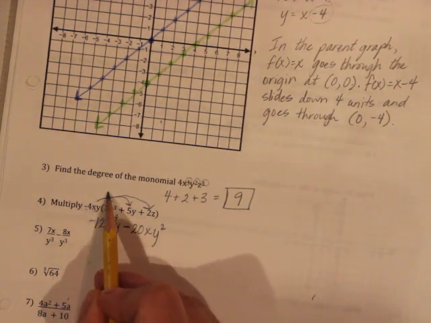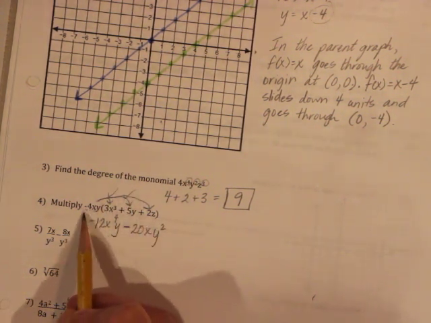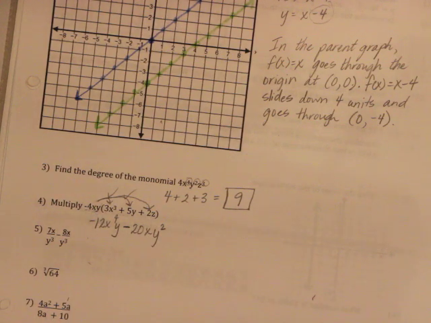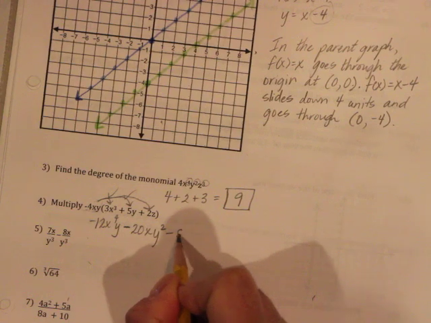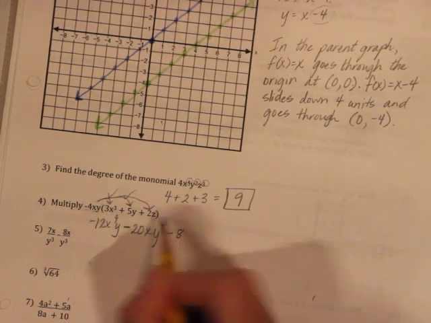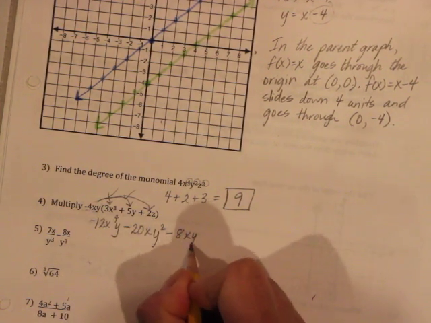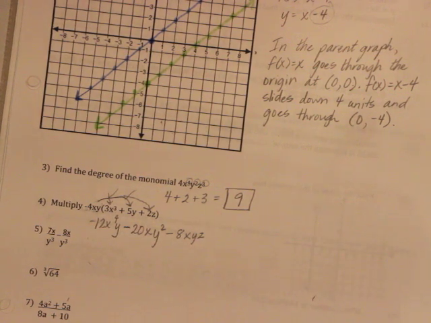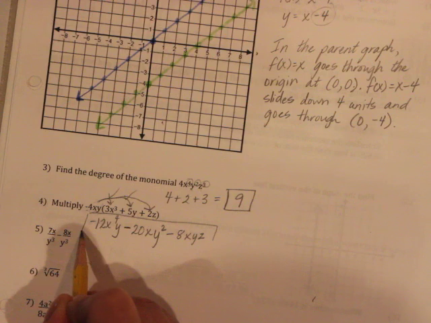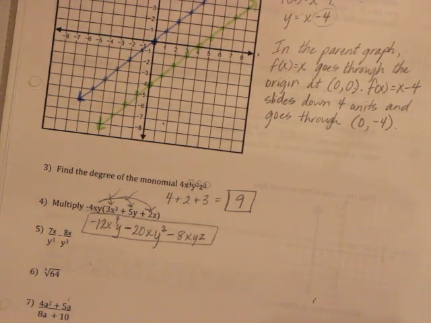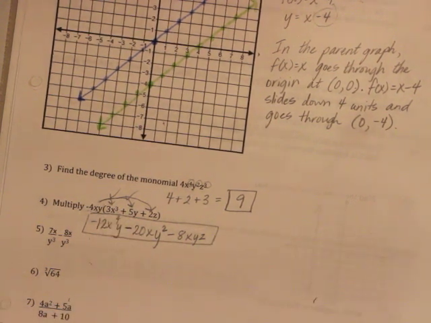Next, okay, so I got that one, check. Did this one, check. Last one, negative 4xy times 2z. Negative 4 times 2 is negative 8. I have an x, a y, and a z, and I've only got one of each one. That's the answer, okay? There's the answer to the problem. Just don't forget those coefficients like I did.